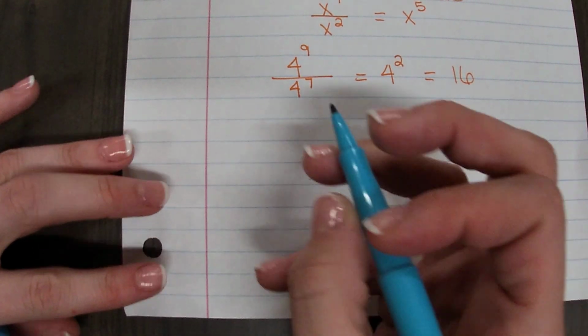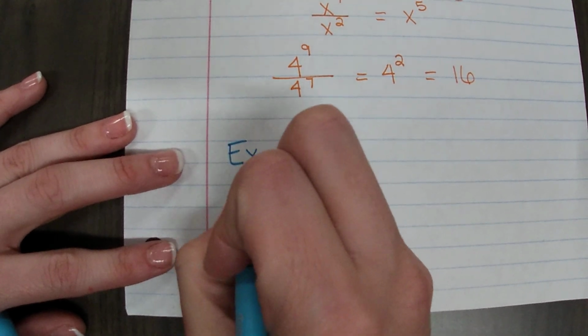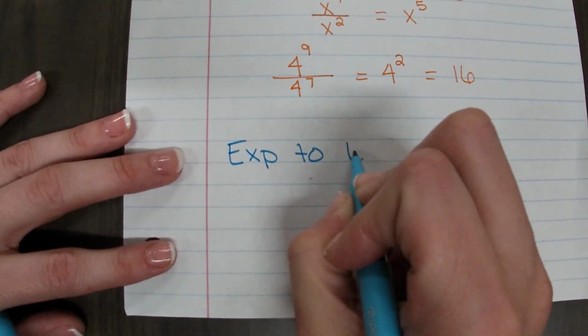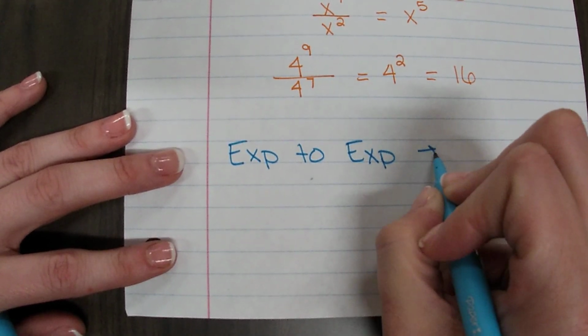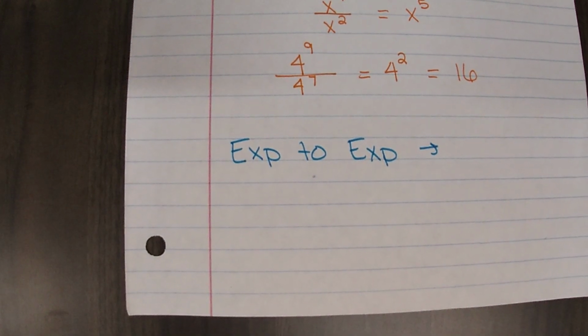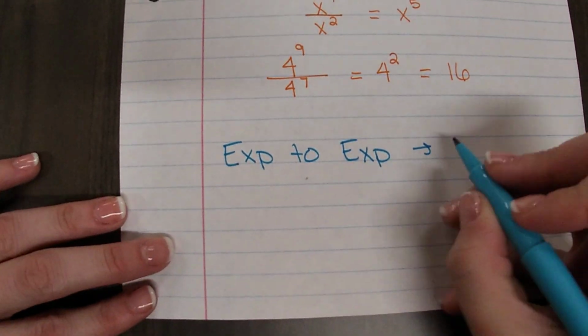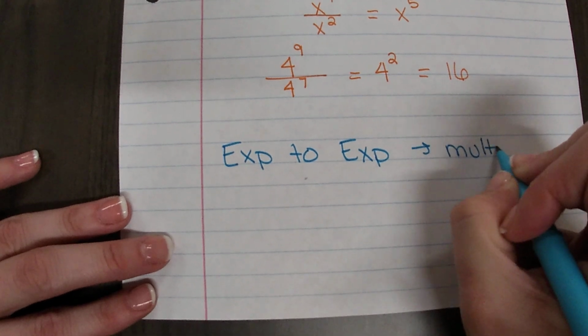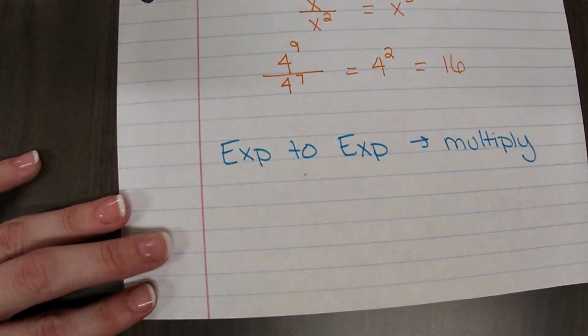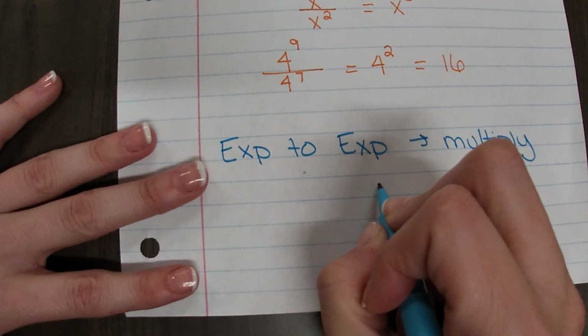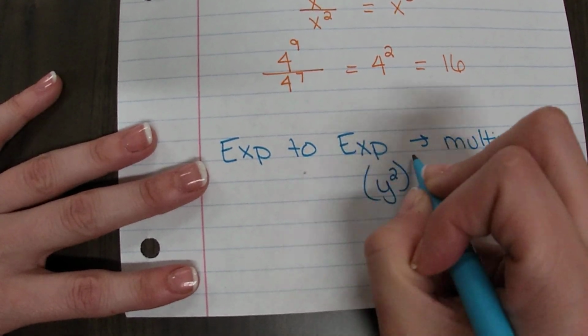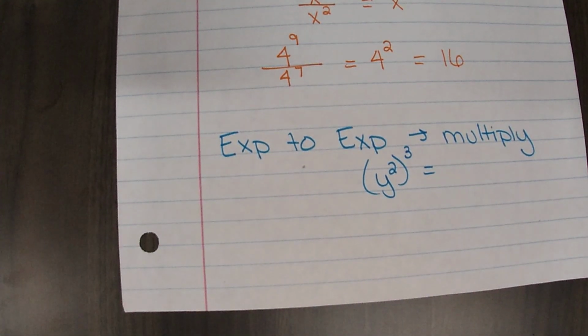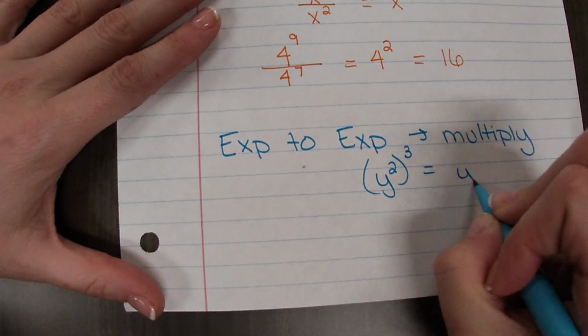And so we can easily get 16 without even using a calculator. So if we have a power to a power, or an exponent to an exponent, what do we do with exponents if we have 2 exponents happening at the same time? We should have picked multiply, right? We multiply them. So we already know if we have something like y squared all to the third, we will get y to the sixth.